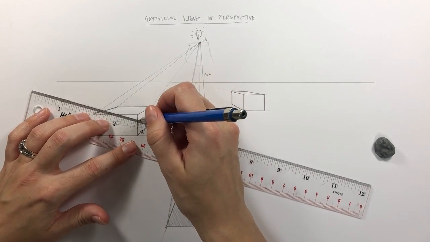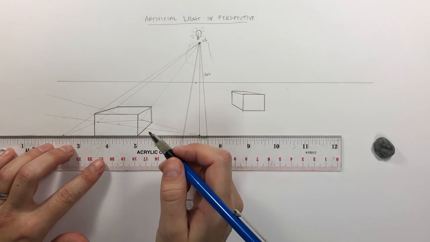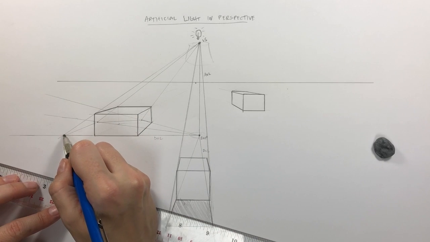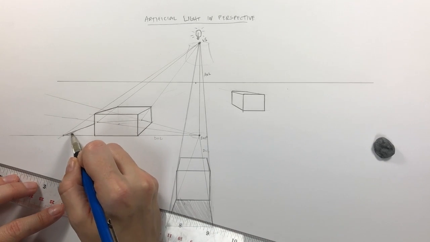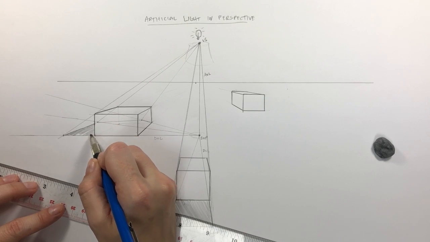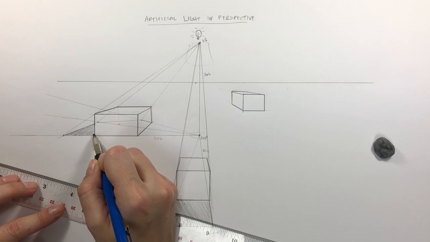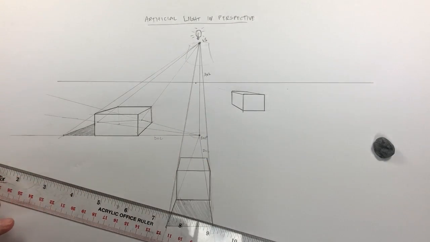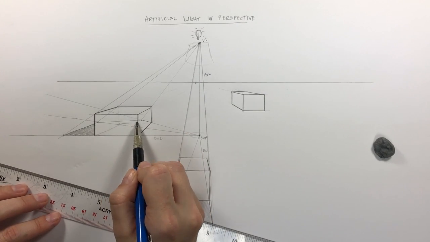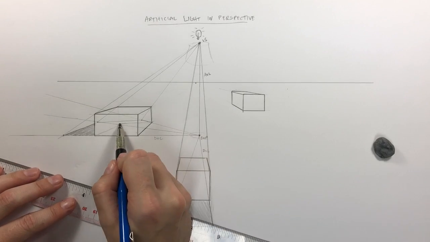This would be the shape of it. But we don't, so all we're going to see is essentially this side here. I'll draw this in just to help you see.